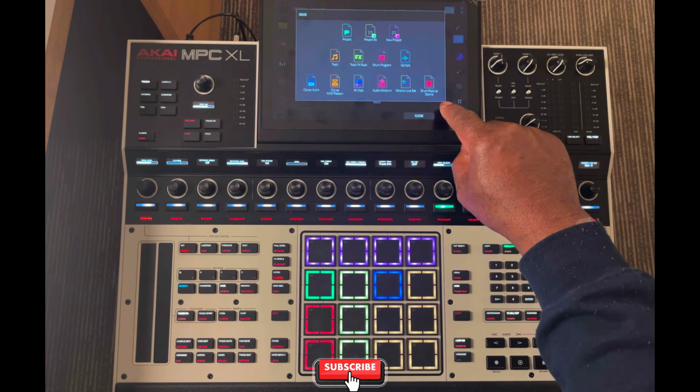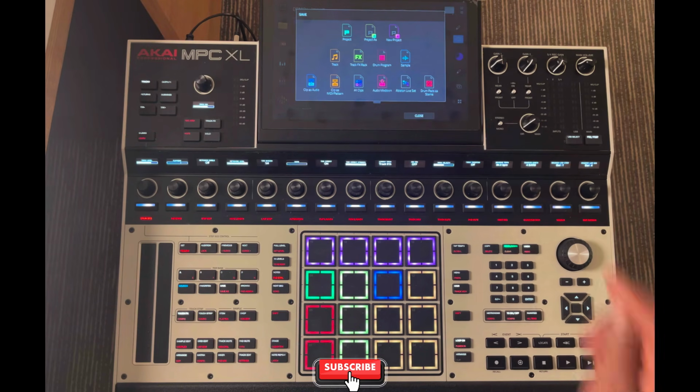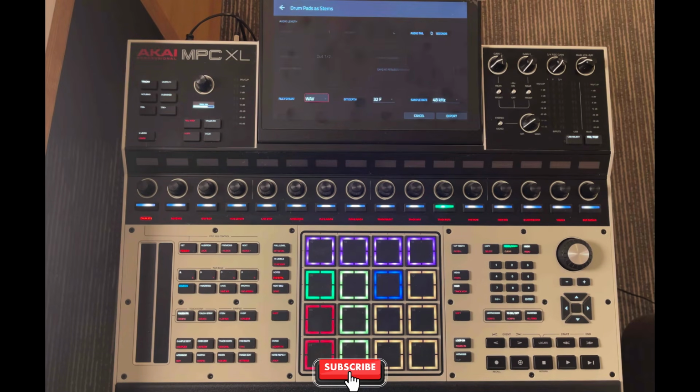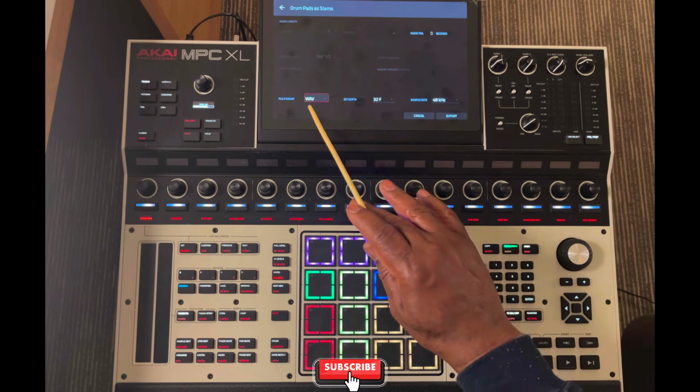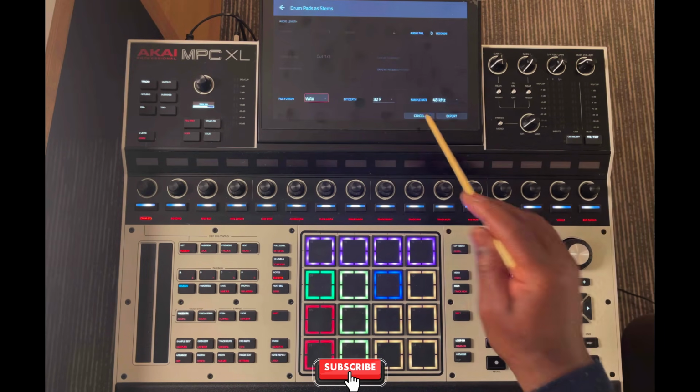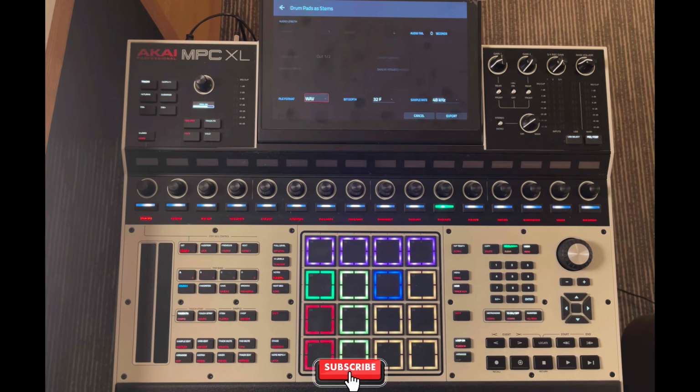Also, I have drum pads as stems. So sometimes I may want to take my drum pads and save them as stems. Each pad will be saved as a separate stem. And these are my outputs here, wave. I have a bit depth of 32 float, and I've got a sample rate of 48 kilohertz. The reason why I like 48 kilohertz is it's good for video, that's for sure.